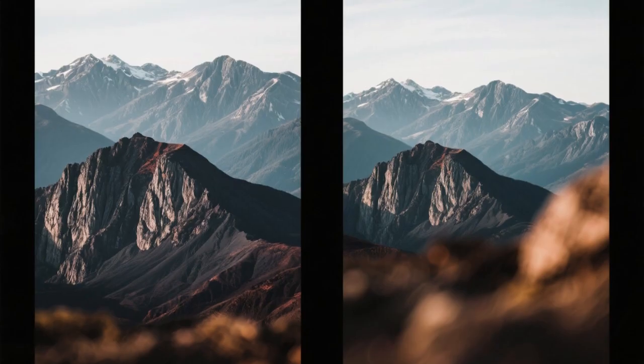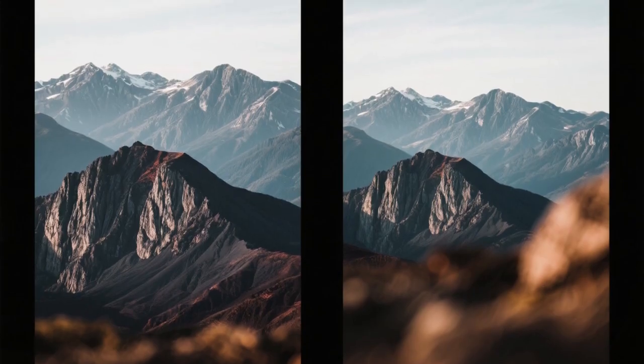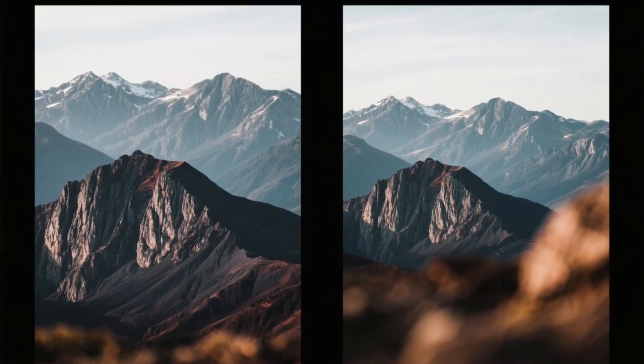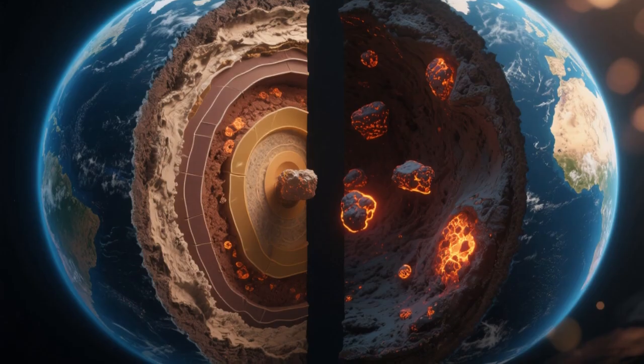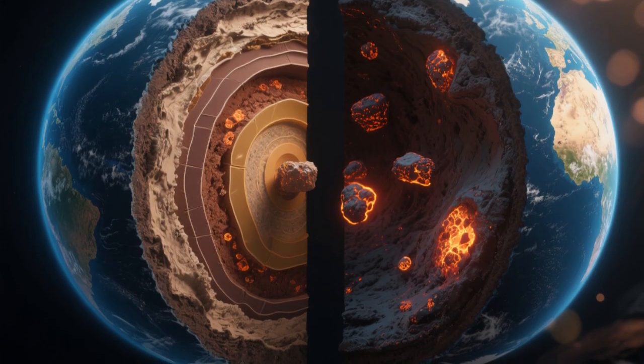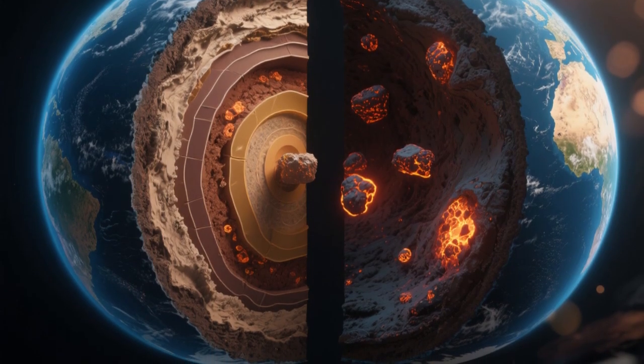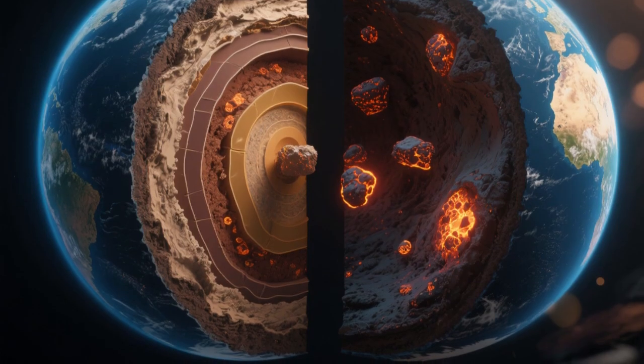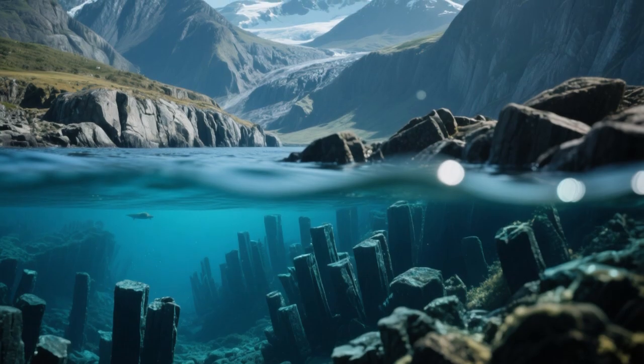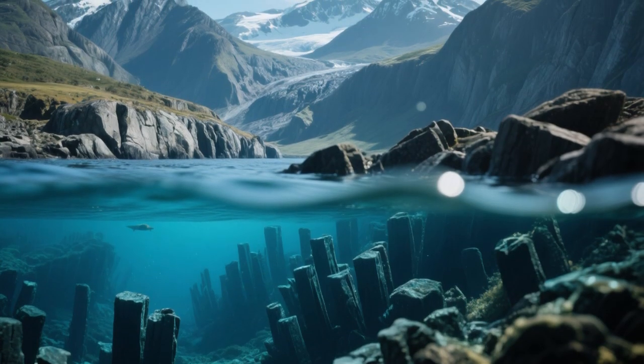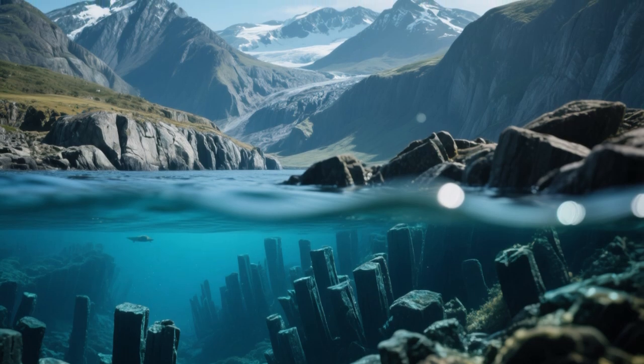Mountain ranges often contain igneous rocks, formed by ancient volcanic activity or deep magma chambers. Large underground rock bodies called plutons, made of intrusive igneous rocks, also exist beneath the Earth's crust. Basalt forms most of the ocean floor, while granite forms much of the continental crust.